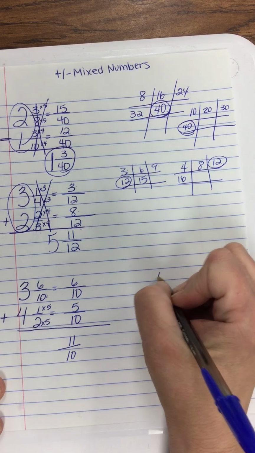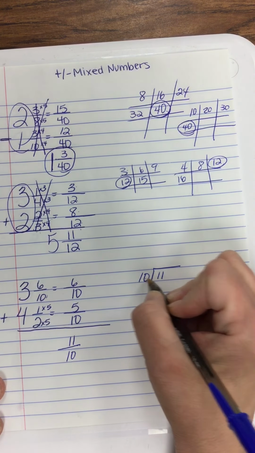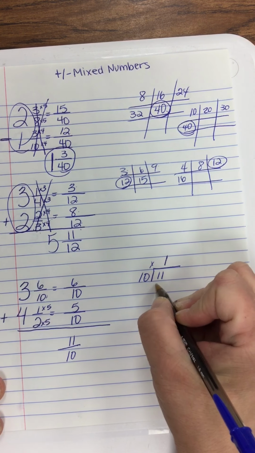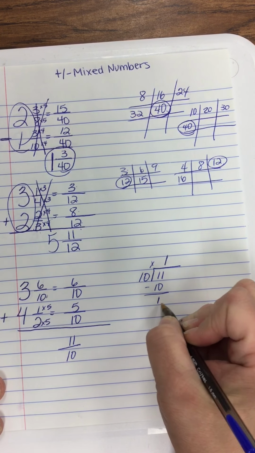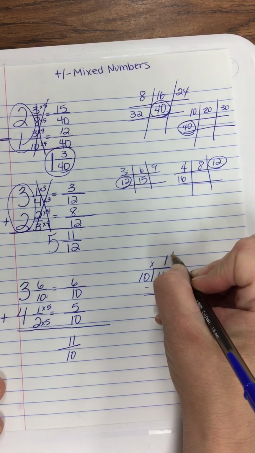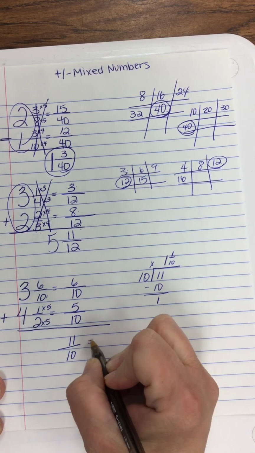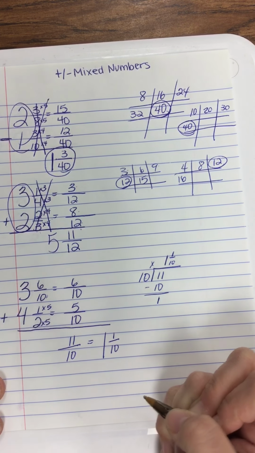Improper. So we're going to fix it, top in, bottom out. 10 will go into 11 one time. 1 times 10 is 10. 11 minus 10 is 1. This 1 becomes the numerator. This 10 becomes the denominator. So 11/10 is 1 and 1/10.